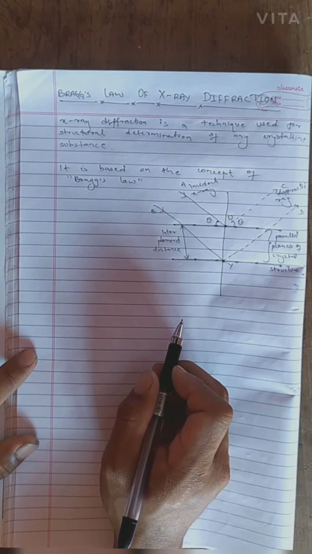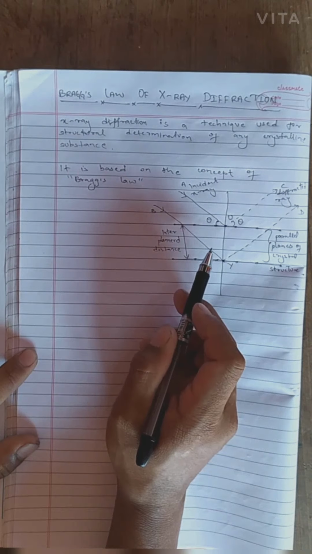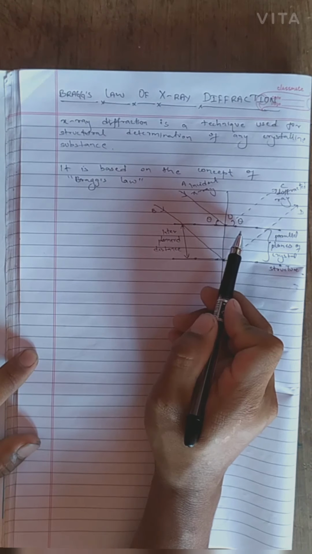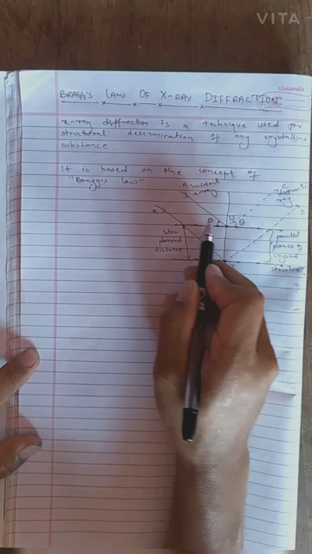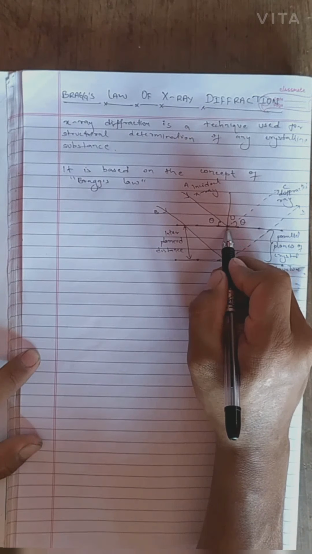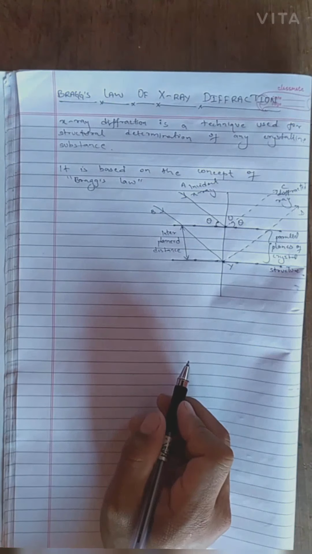So this is the incident X-ray. It will fall on the surface of this crystal and it will be reflected. So this is our incident ray, and this will be reflected.